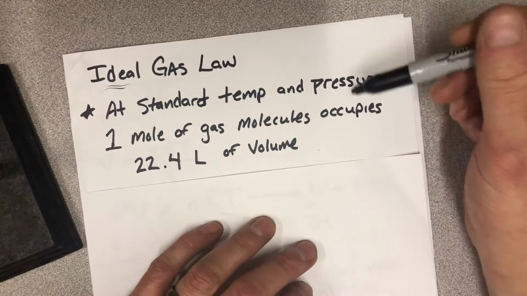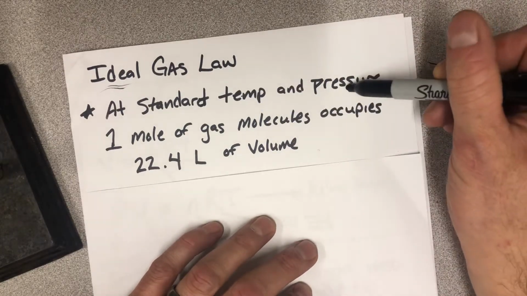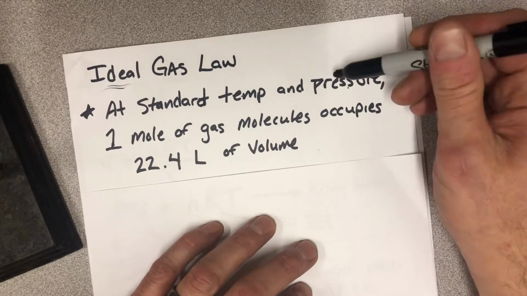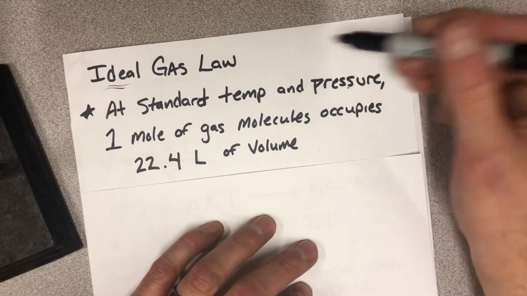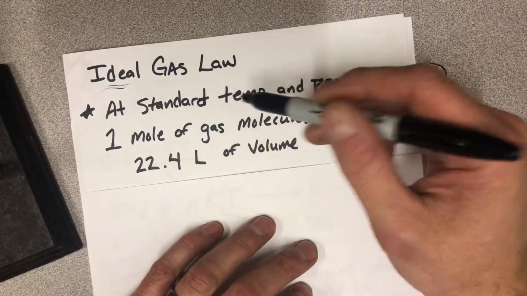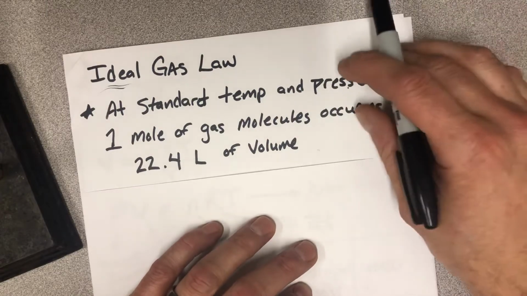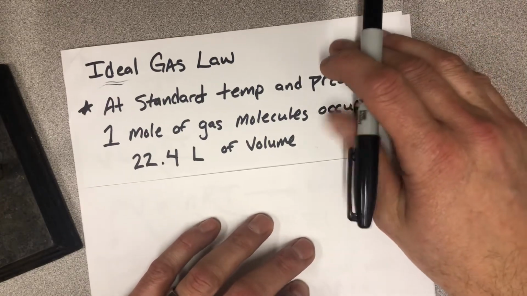So at standard temperature and pressure, that's 273 Kelvin and 1 atmosphere of pressure, or 101.3 kilopascals, or any of those other pressure constants that we're used to. At standard temperature and pressure, 1 mole of any gas will occupy the volume of 22.4 liters.